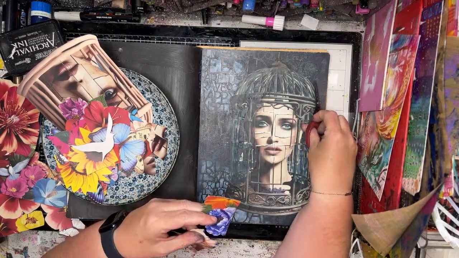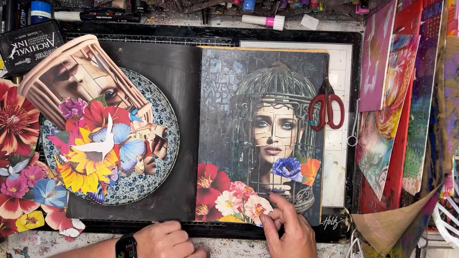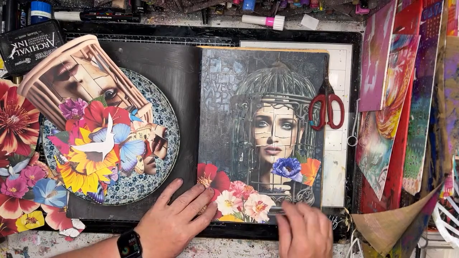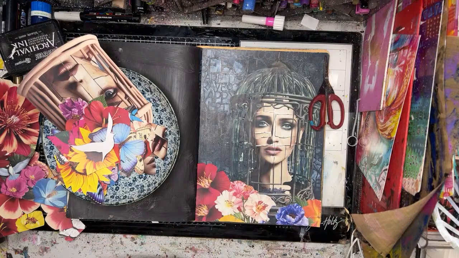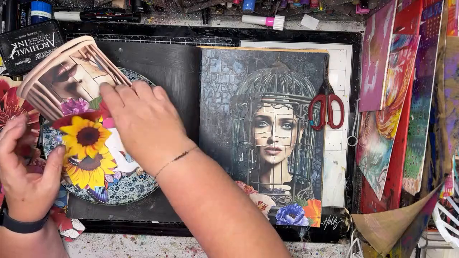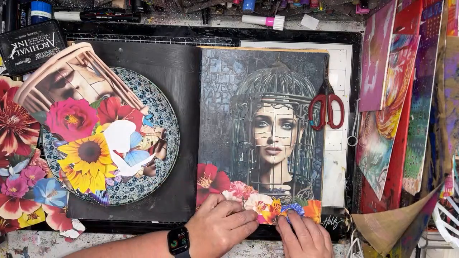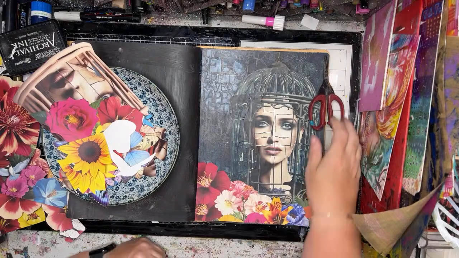Oh, thank you, Starlight. I really enjoy doing this sort of stuff, so it's nice to be able to craft with other people from all around the world. That's what makes it really special.